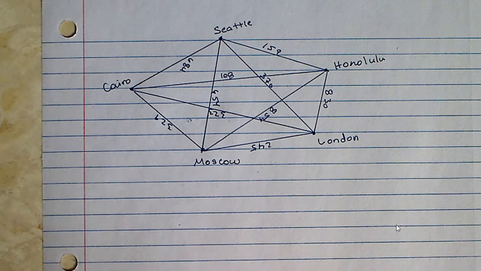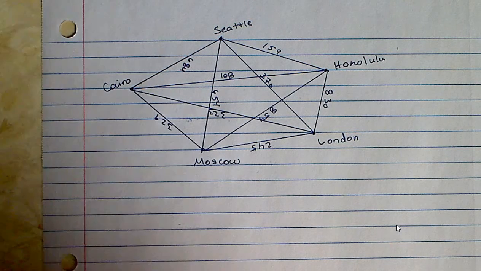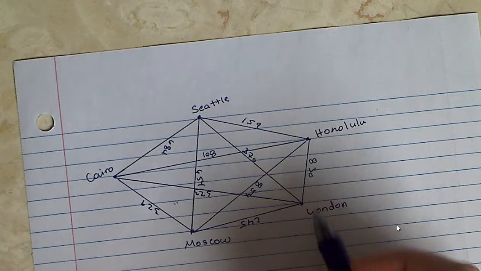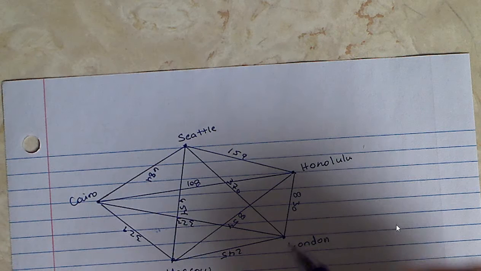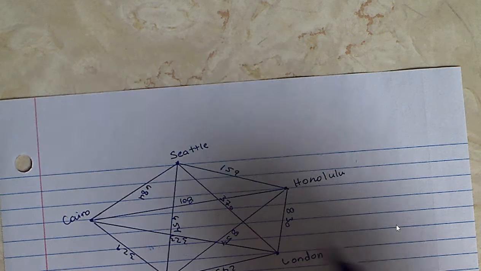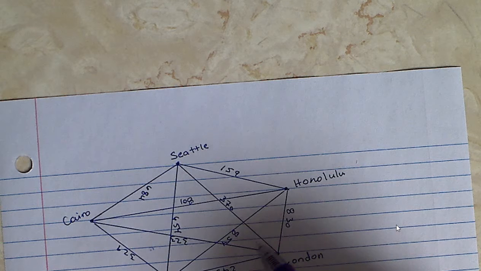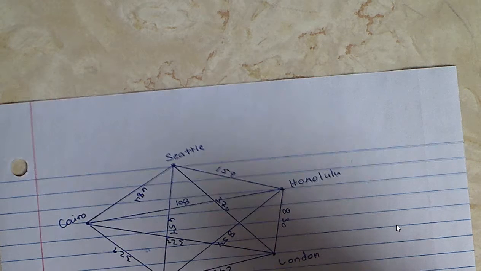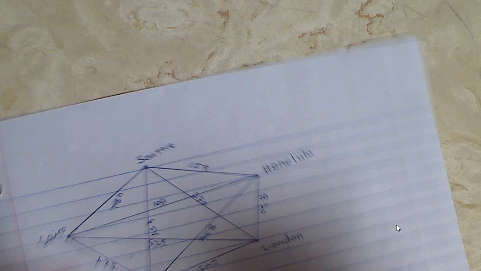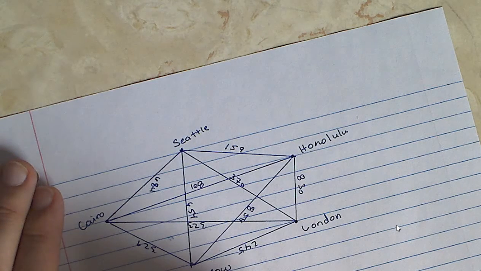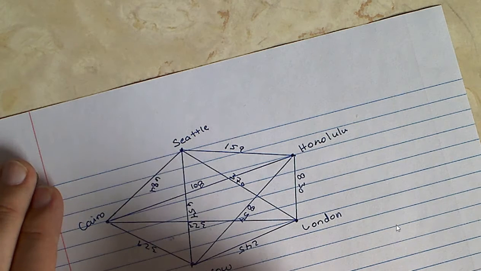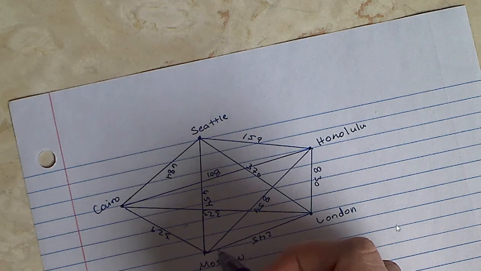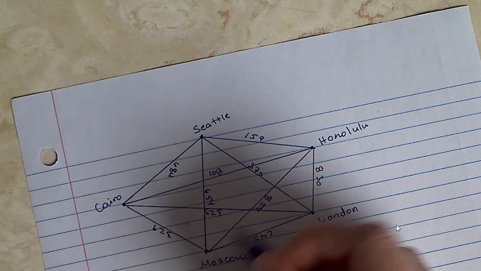So nearest neighbor with London as the home. If you're using London as the home, then you're going to choose whichever path is the cheapest out of London first. Out of London, you've got 830, 370, 323, and 245. So which is the cheapest out of London first? You're going to go London to Moscow, which is 245. And then from Moscow, you're going to go the next cheapest flight out.